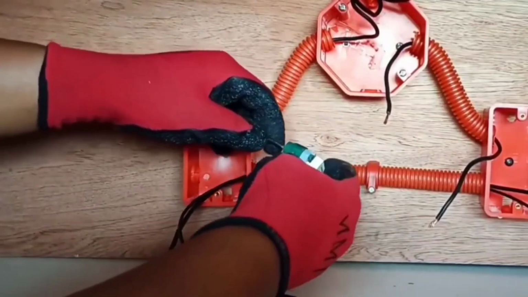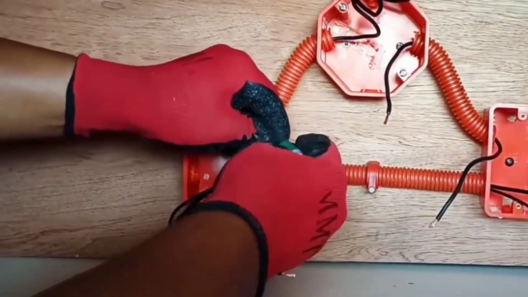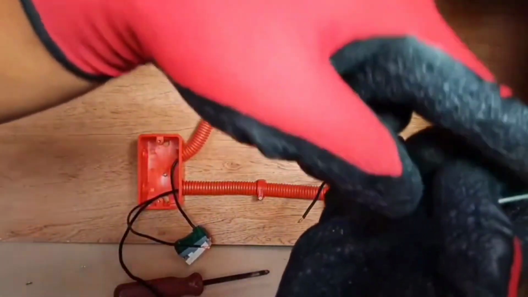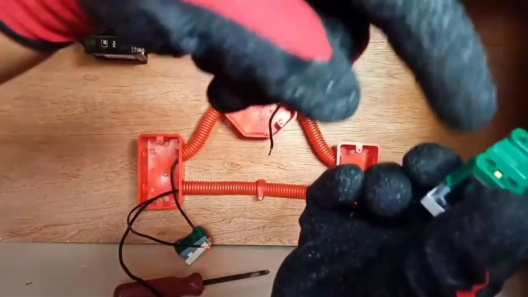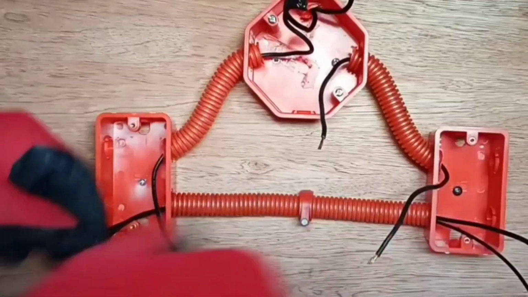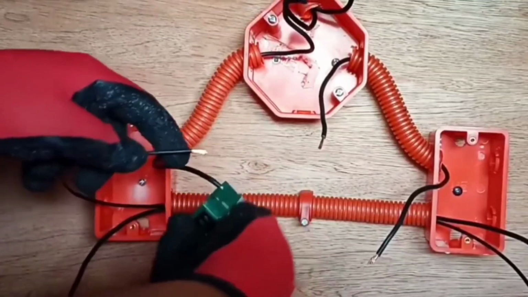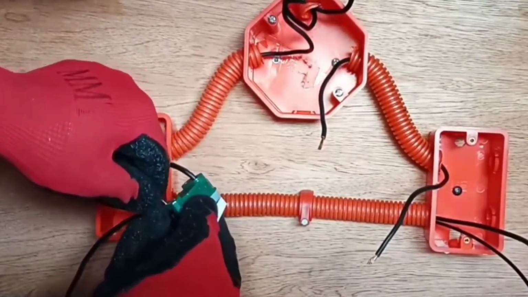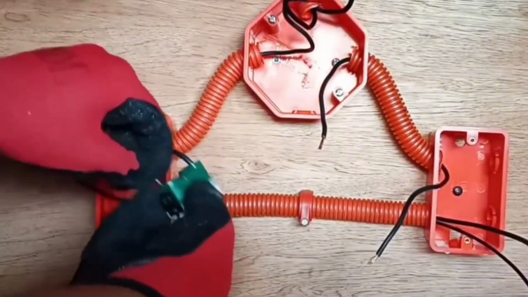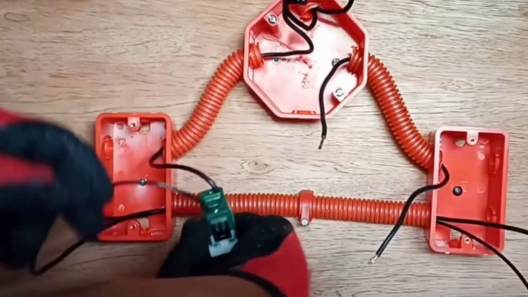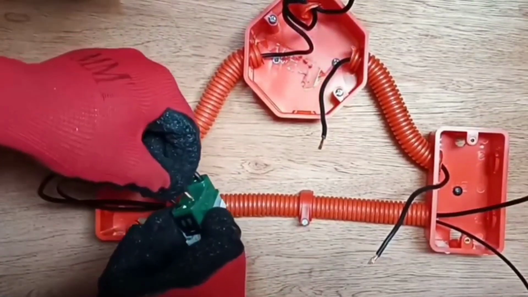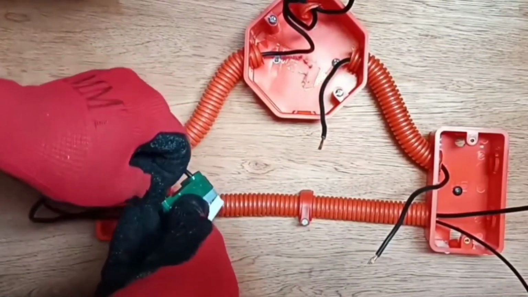Connect line 1 into number 0 of the left side of your switch. If you can see, this is another three-way switch. Then connect traveler number 1 into number 1 and traveler number 3 into number 3.